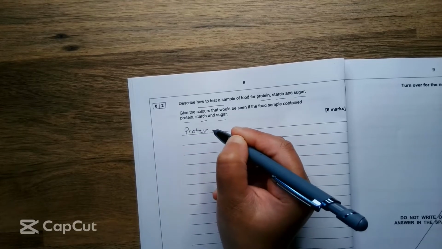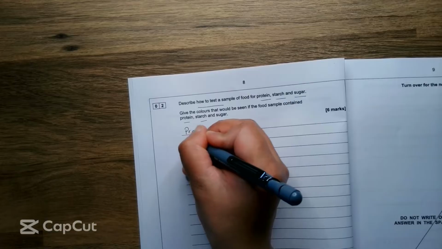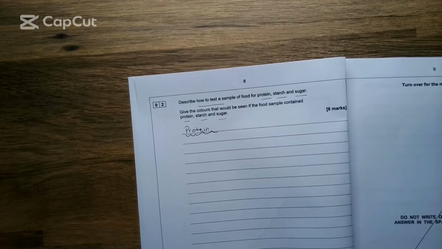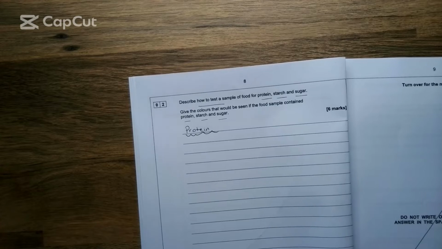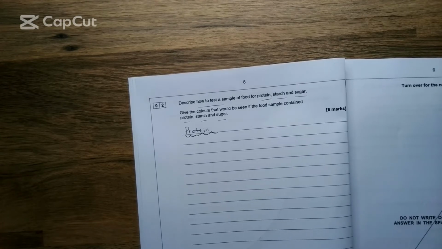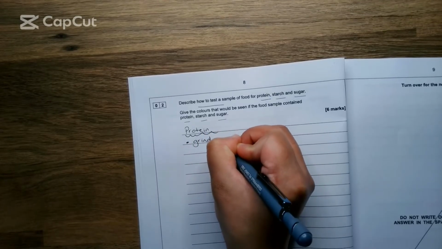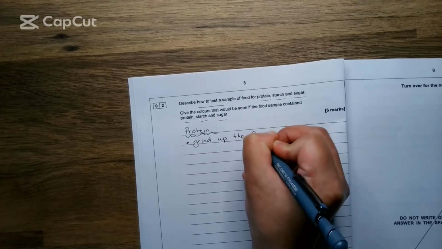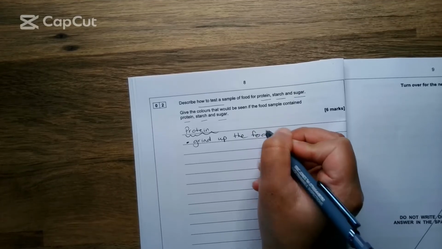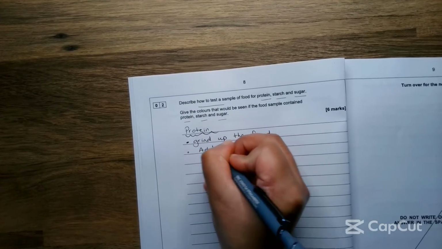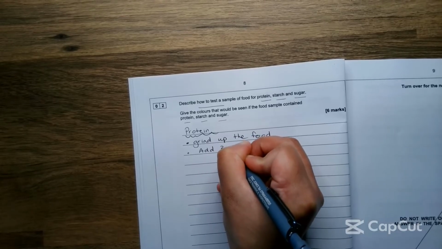So let's look at how we test for protein. You don't need to give lots of details about how you prepare the food sample. Keep it nice and simple, and all you can say is grind up the food. You don't need to mention pestle and mortar. Right, for biuret, I would add biuret solution. You don't need to add the volume.